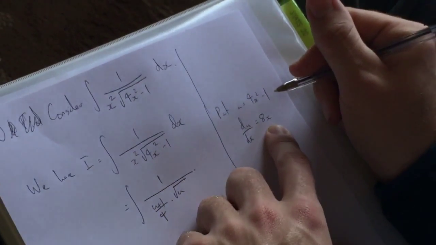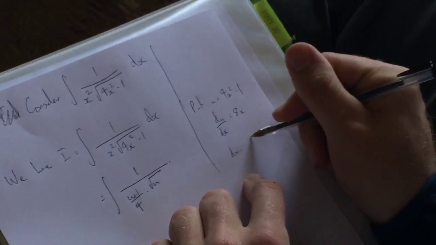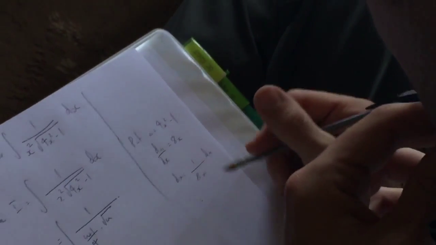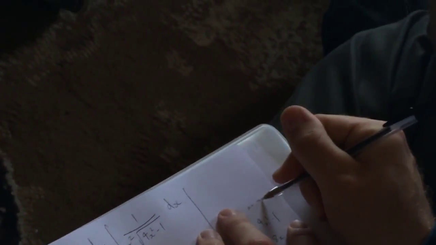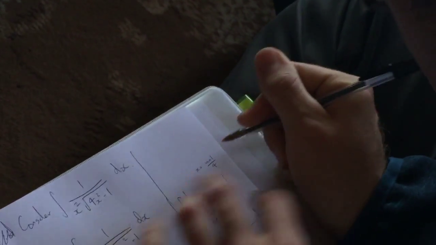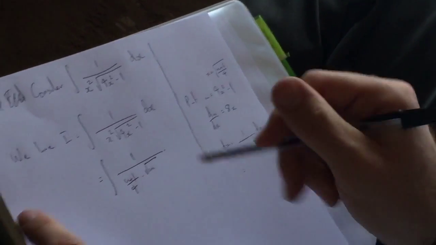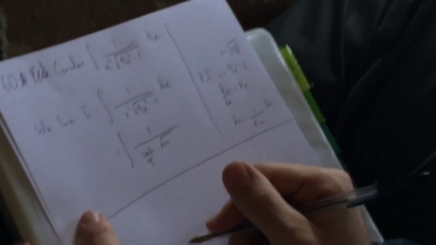But what is 8x in terms of u? dx is equal to 1 over 8x du, but this is telling me that x is equal to the square root of (u plus 1) over 4. I don't like this idea so much after all. Back to the drawing board.